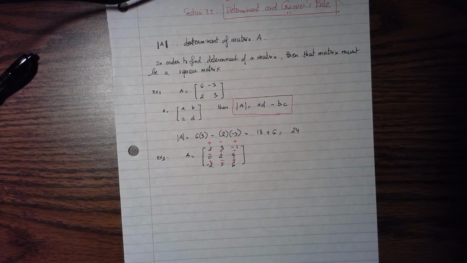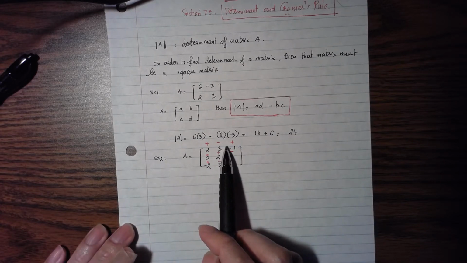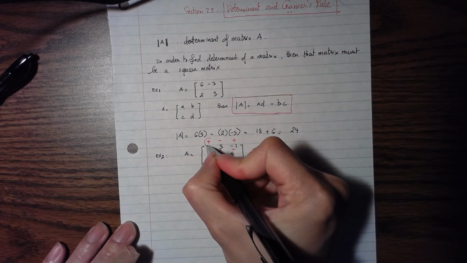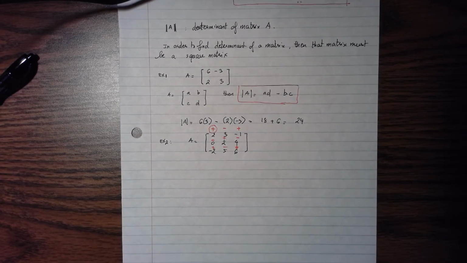So you always start with positive, negative, positive, alternately changing like that. We're not going to find positive, positive, negative. Always start with positive. I circle it: always start with positive, we won't start with negative.